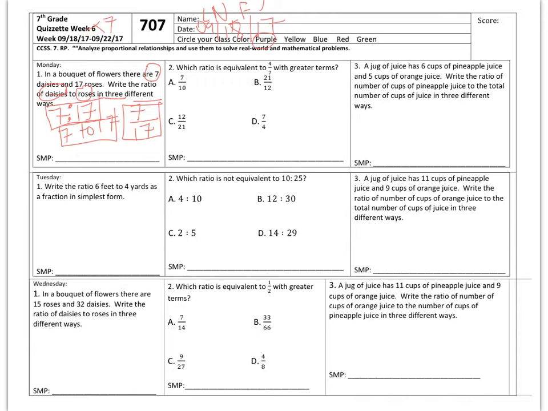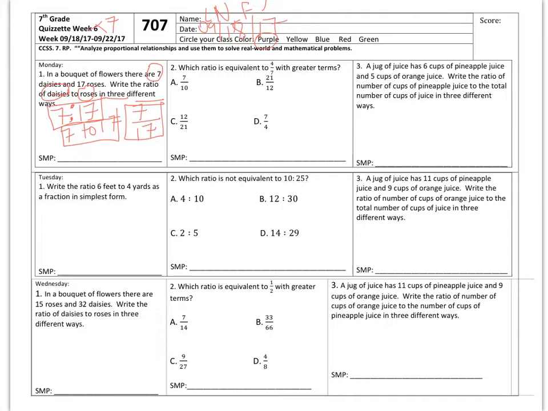Another thing that I want you guys to keep in mind when you're writing these ratios is you have to pay attention to the order that it's asking you in. I can already tell you that on Wednesday number 1, it's going to ask you write the ratio of daisies to roses. So it's not always, this is what I want to explain, it's not always the number that's given to you first. Because here naturally you would probably want to do something like roses to daisies, right? Because roses is written first. However, the question says write the ratio of daisies to roses. So then you would write 32 first, and then you would write 15. I don't want to get too ahead, but I just want you to make sure that you are reading the questions carefully because this Quizzette is very tricky.